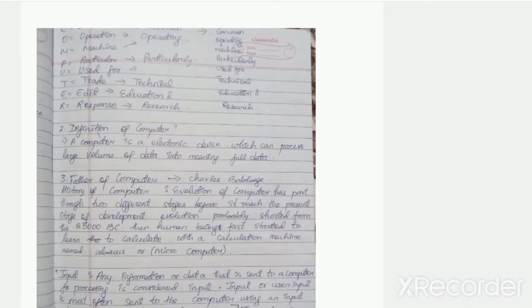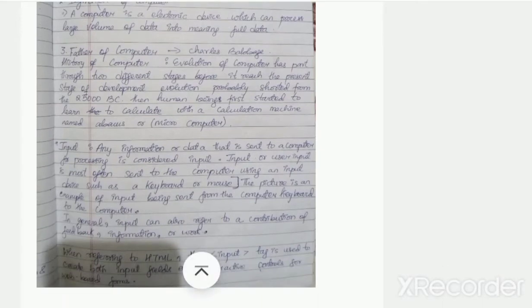and response. Definition of computer. A computer is an electronic device which can process large volume of data into meaningful data. Father of computer, Charles Babbage.